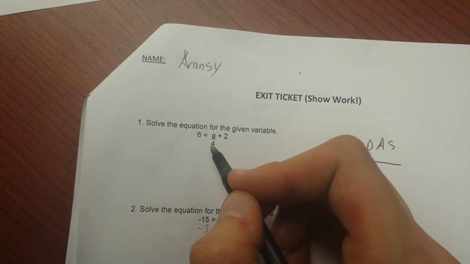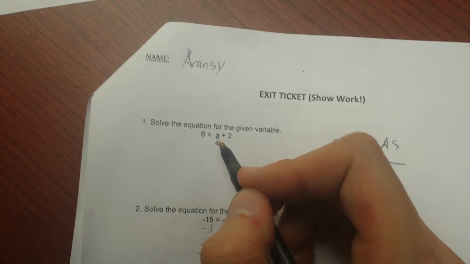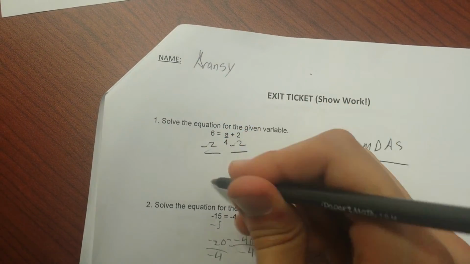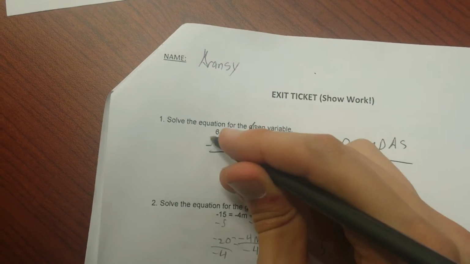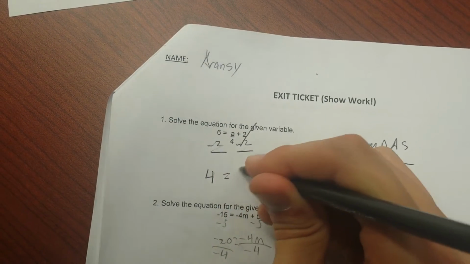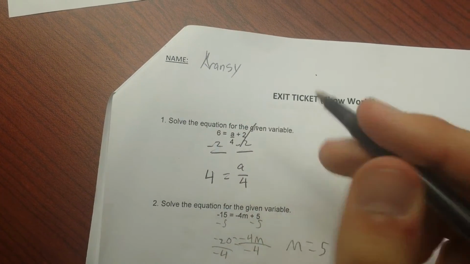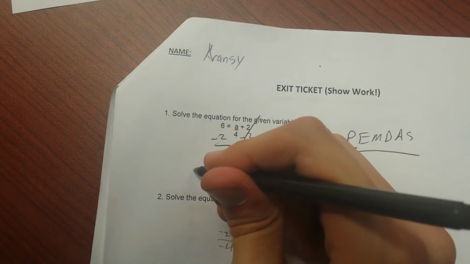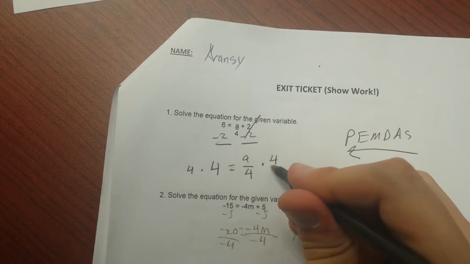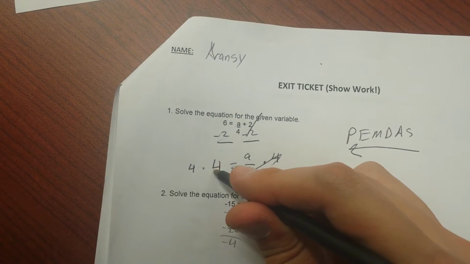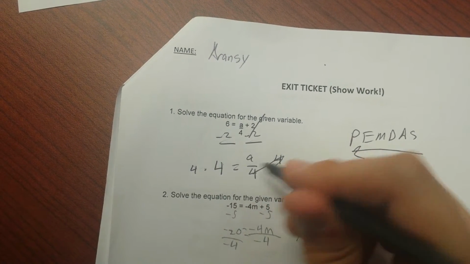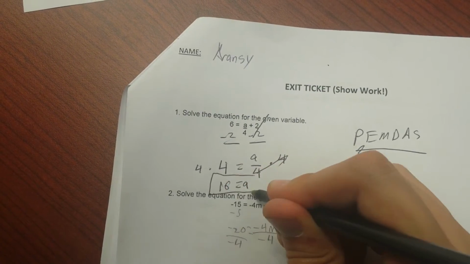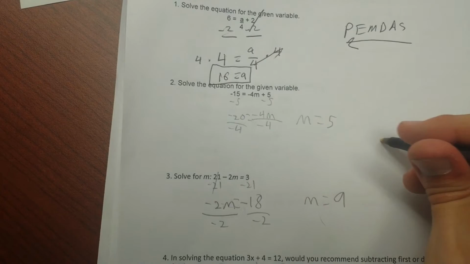So the first thing we do instead of multiplying is we will subtract 2 from each side. Get rid of that. 2 minus 2 is 0. 6 minus 2 is 4 equals a over 4. And then we will multiply because we are moving backwards through PEMDAS. So we will multiply each side by 4. 4 times a over 4 will cancel. 4 times 4 gives us 16 equals a. A is by itself, and we're done. Again, 2 and 3 are good.